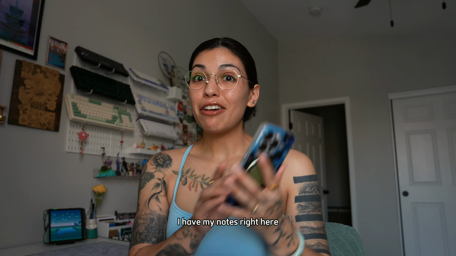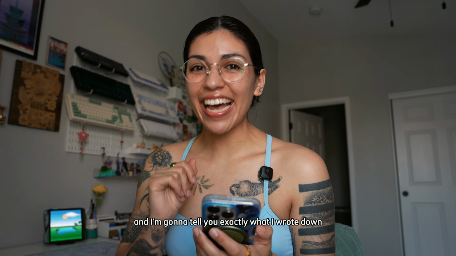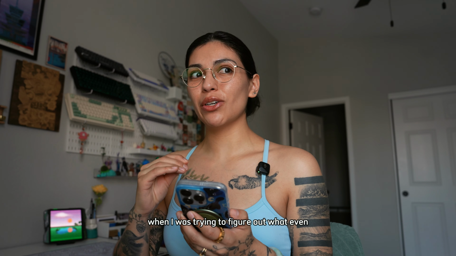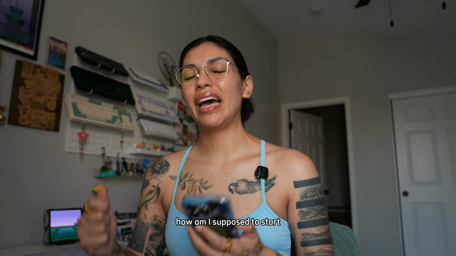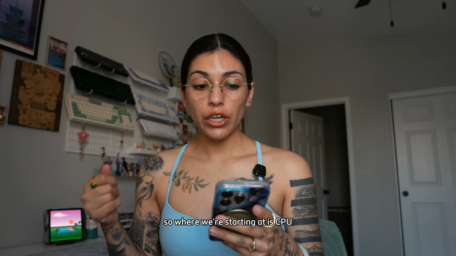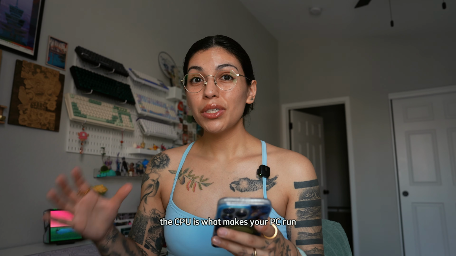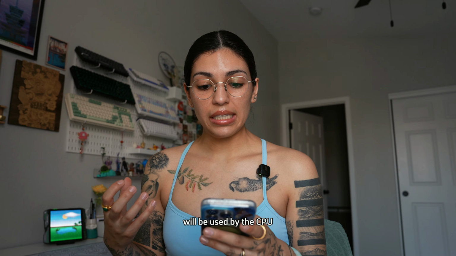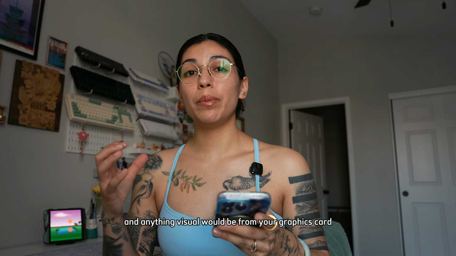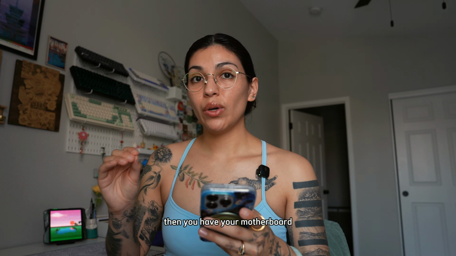And if you don't, I have my notes right here, and I'm gonna tell you exactly what I wrote down when I was trying to figure out what even is a PC, what are the components for, how am I supposed to start? So where we're starting at is CPU. The CPU is what makes your PC run. Most of your normal browsing tasks will be used by the CPU, and anything visual would be from your graphics card.